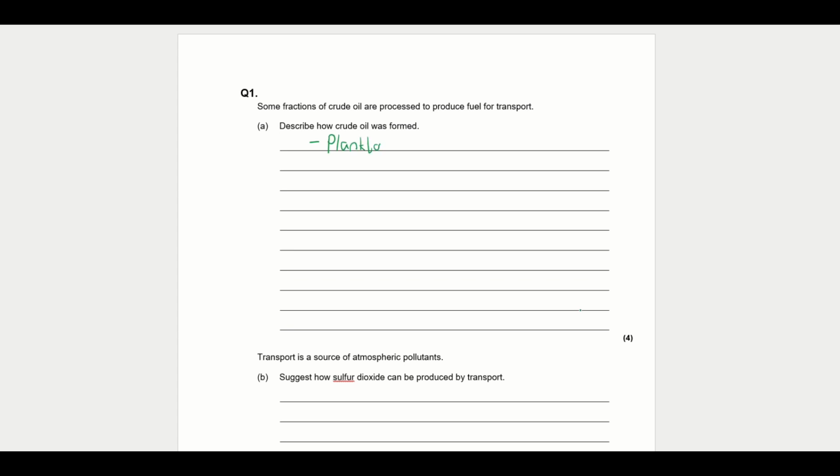So the plankton that you've got, they basically die. They become buried in the mud. And that statement is actually quite an important one. They then become compressed. And this process takes millions of years. So that is a good question that could come up.